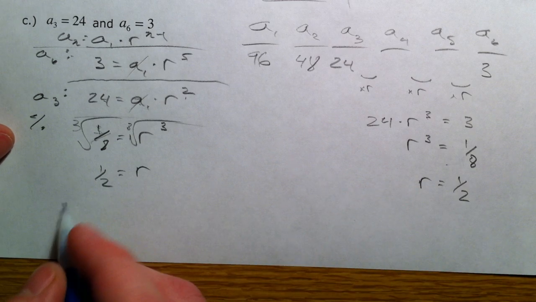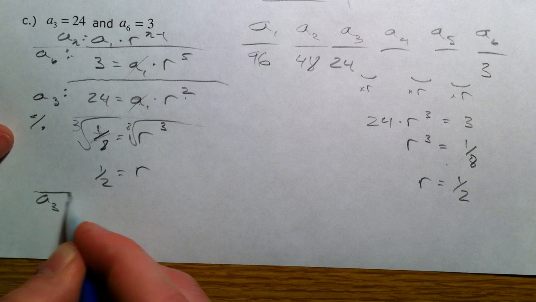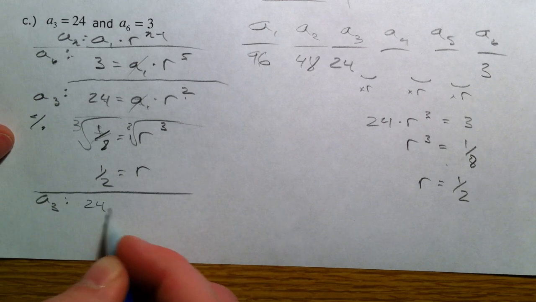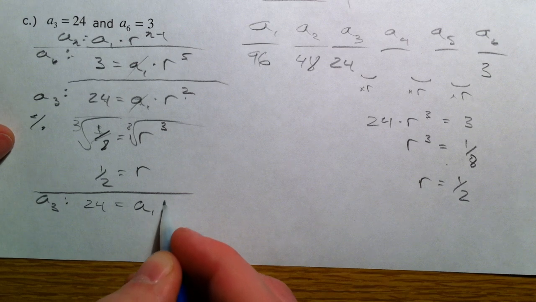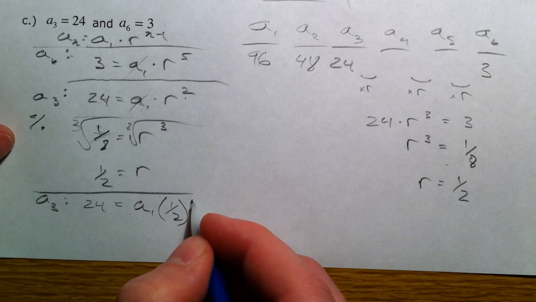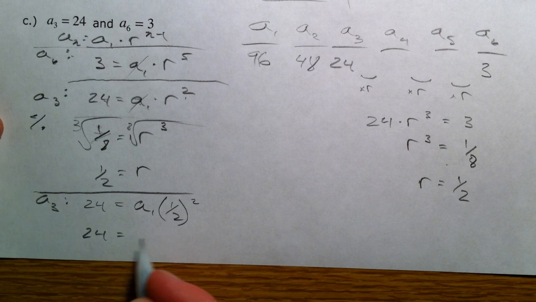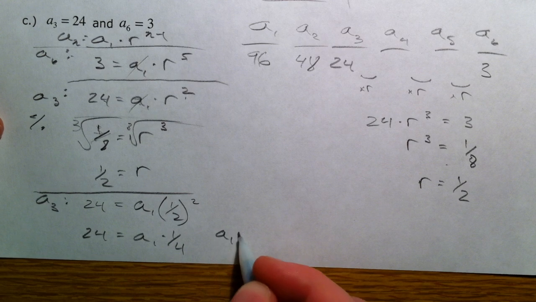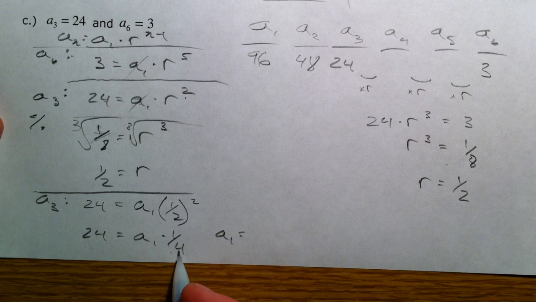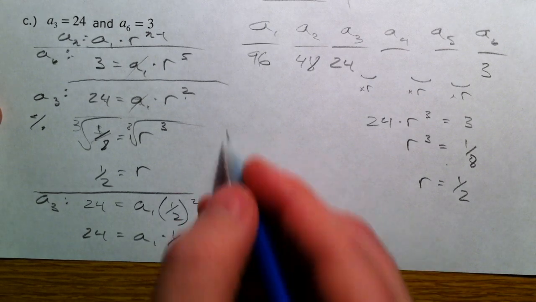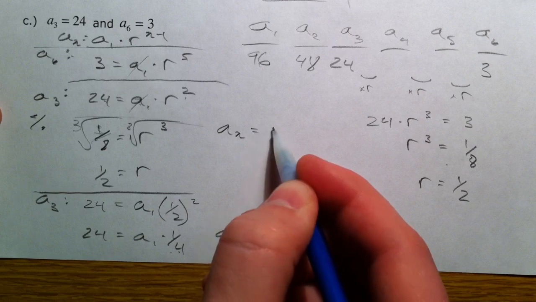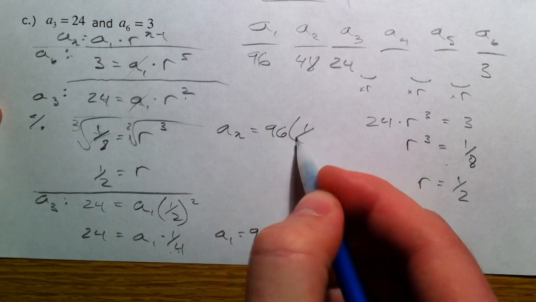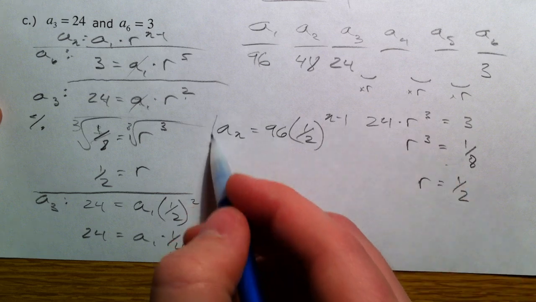To find the 96 like we had it before, we plug it back in. So if you want to plug it back into the third term, a sub 3, 24 equals a sub 1 times 1/2 raised to the second power. So 24 equals a sub 1 times 1/4. And so a sub 1, if you multiply by 4 to cancel out the 1/4, is 96. And then you have your nth term equation: 96 times your common ratio 1/2 to the n minus 1.